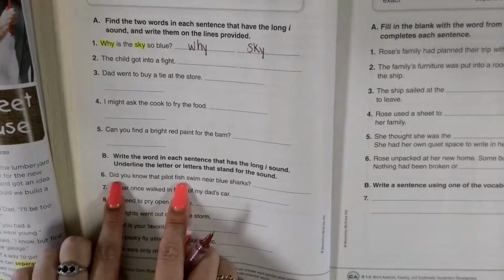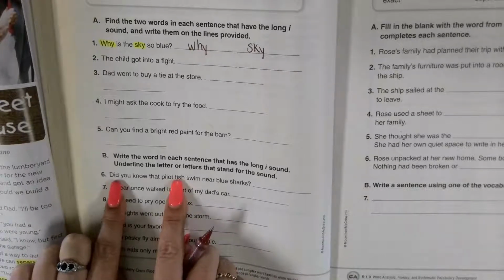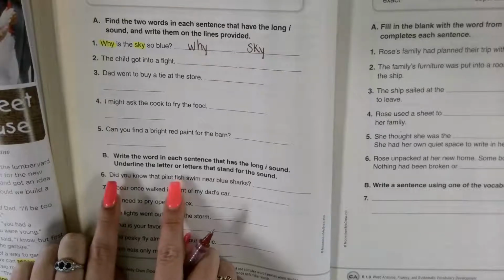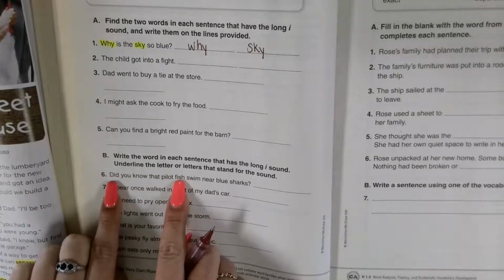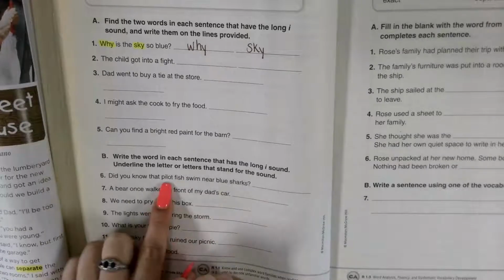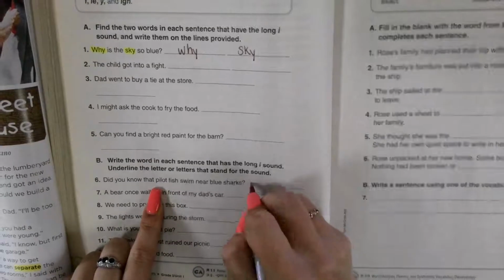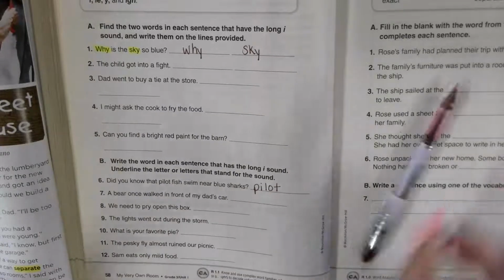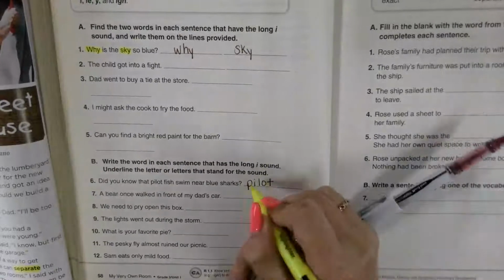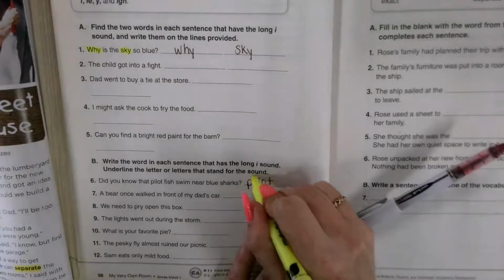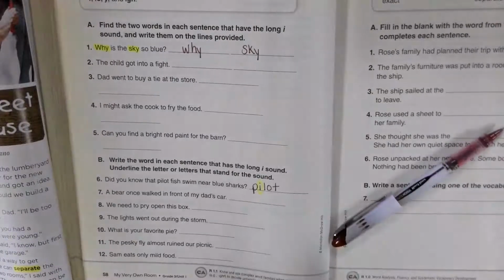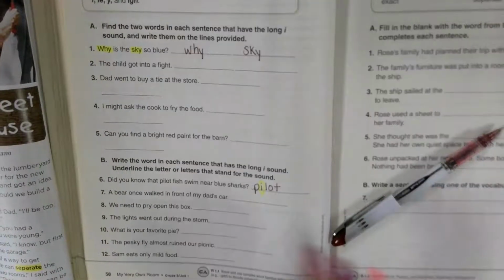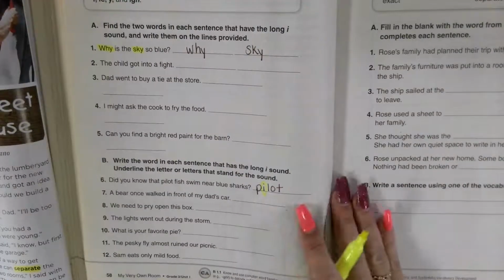But did and fish all have short I's, right? So the long I would be the pilot. P-I-L-O-T. Pilot. Now, my highlighter is going to smear the ink in my pen, so I'm not going to highlight it. I'm just going to circle it, okay? All right, so you'll do the same for 7 through 12.